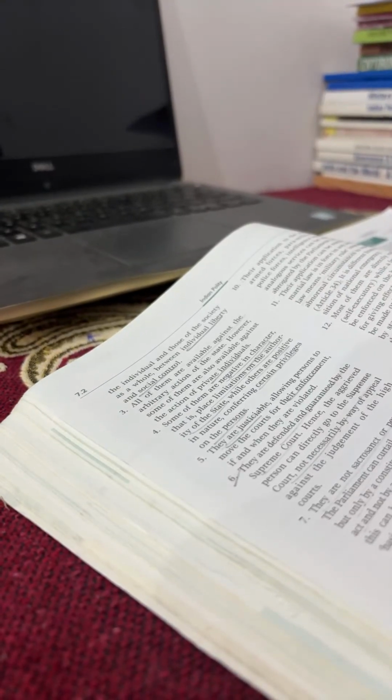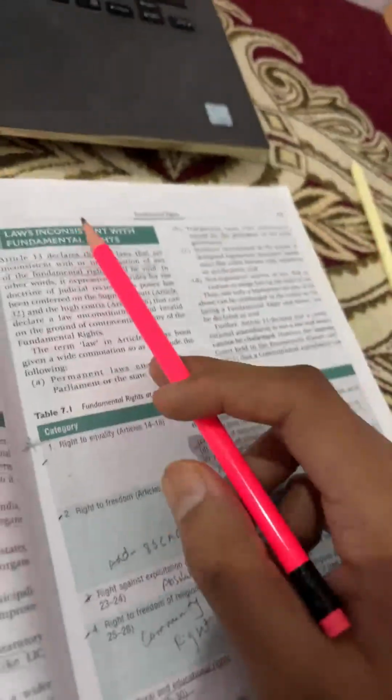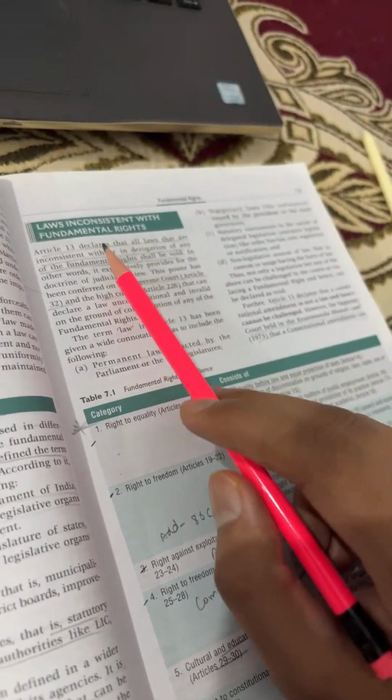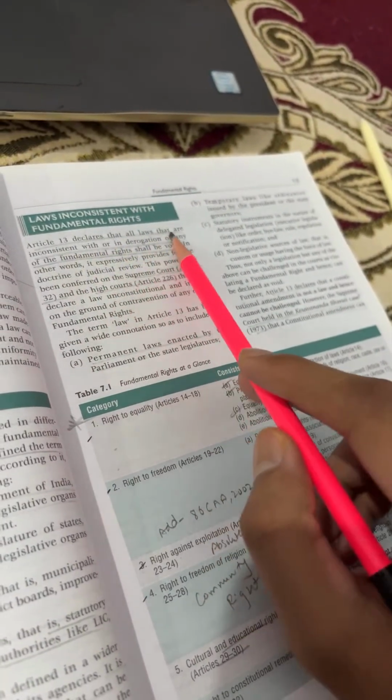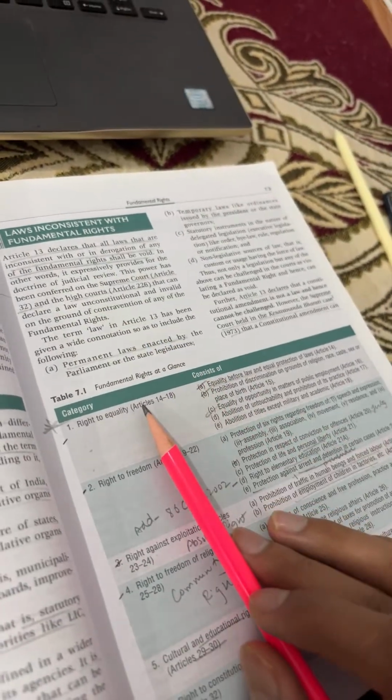The term State is defined in Article 12. Laws must be consistent with the fundamental rights. Article 13 declares that all laws that are inconsistent with or in derogation of any of the fundamental rights shall be void. Right to equality.